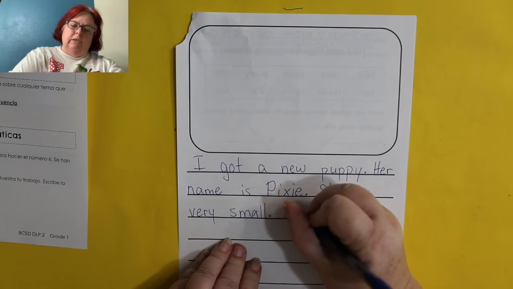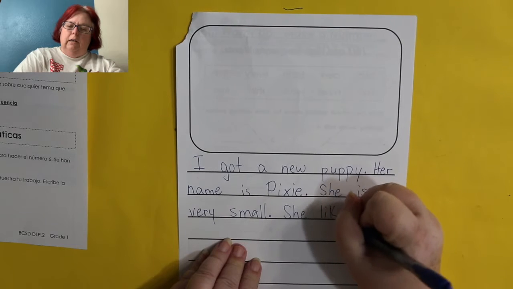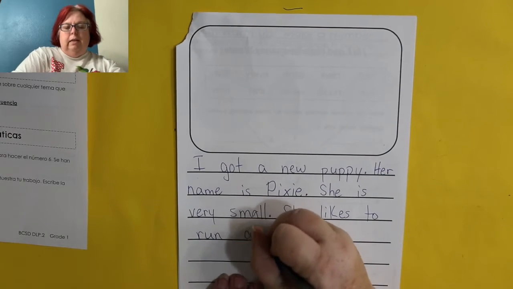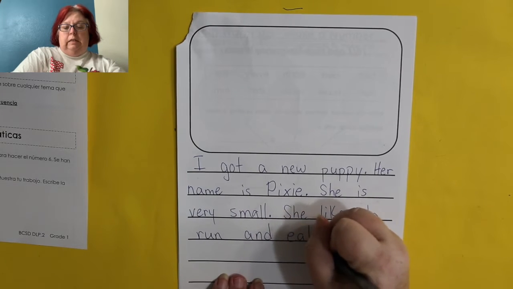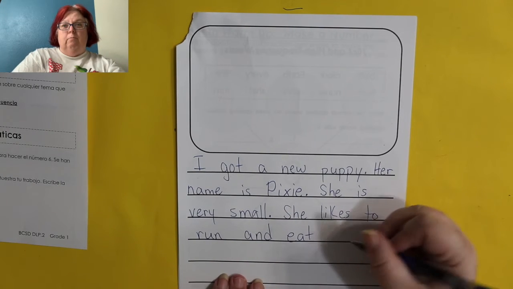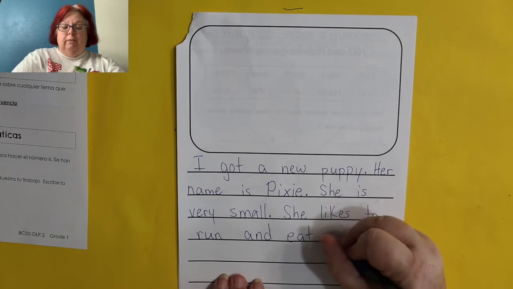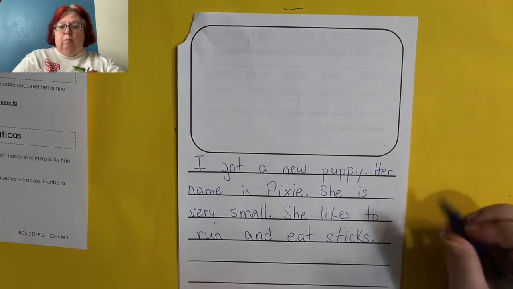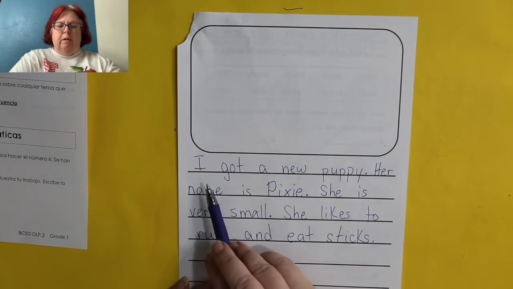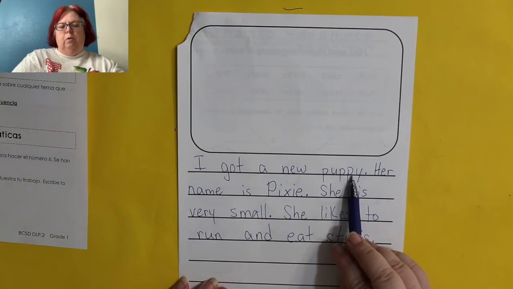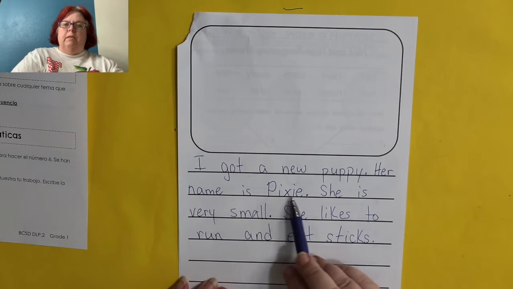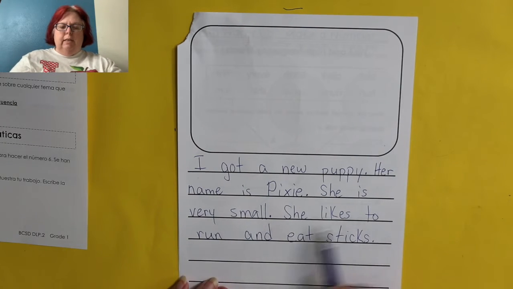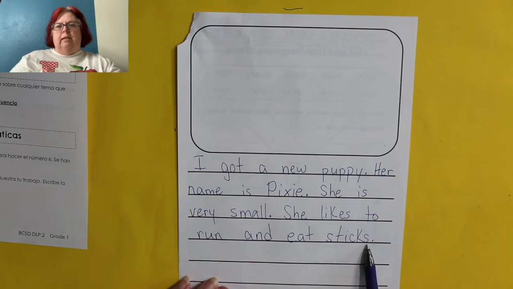I'm going to say she likes to run and eat. What does she like to eat? Food? No. Pixie likes to eat sticks. Why? I don't know. So let me read what I have about Pixie. I got a new puppy. Her name is Pixie. She is very small. She likes to run and eat sticks.